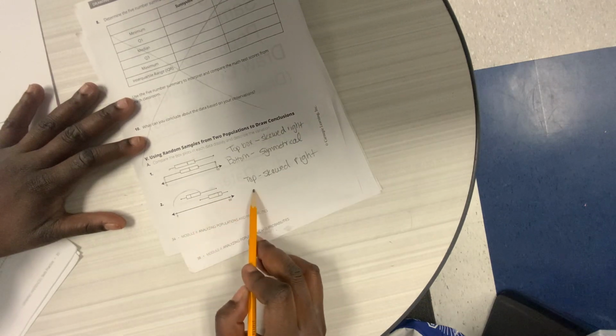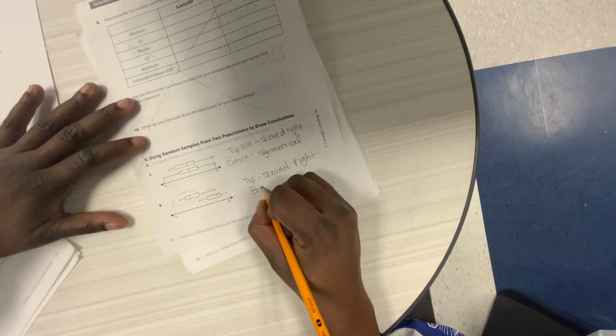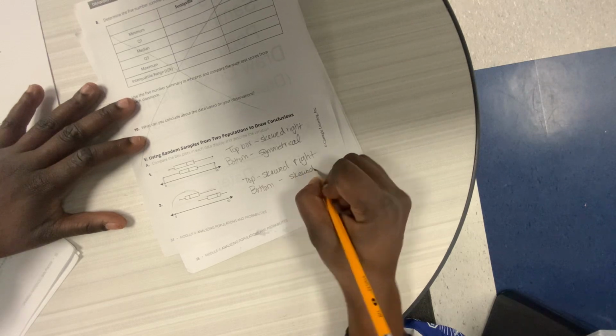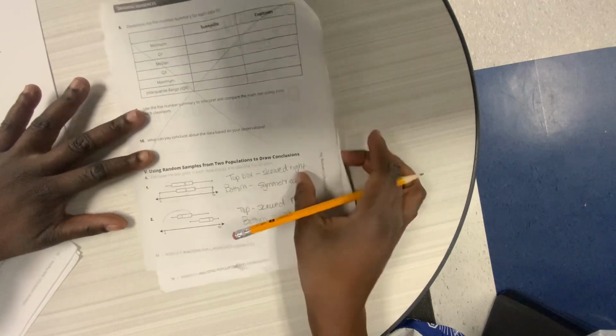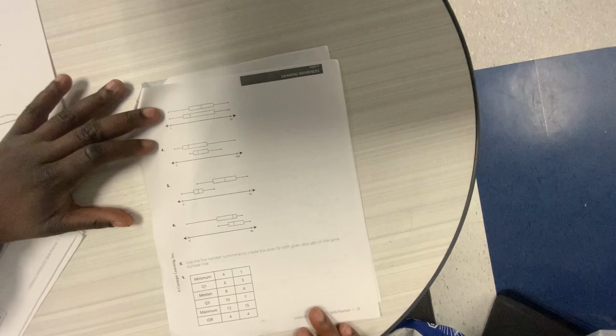And if we look at the bottom data, it's skewed to the left because all the data is on the right. So the bottom is skewed left. What I want you to do is turn the page, do number 3, 4, 5, and 6, and tell me, how do you think this data is skewed?